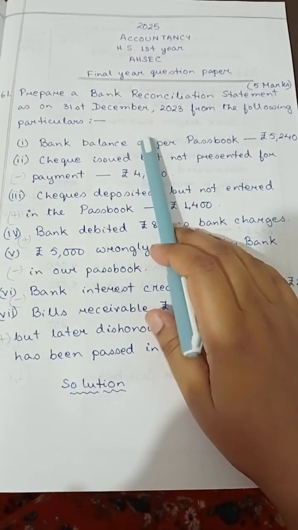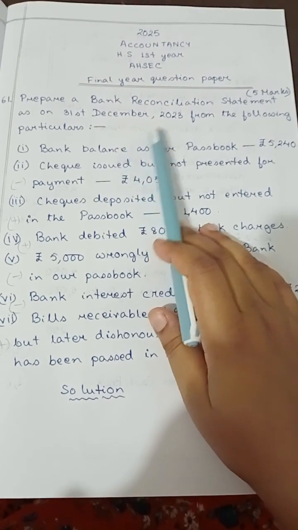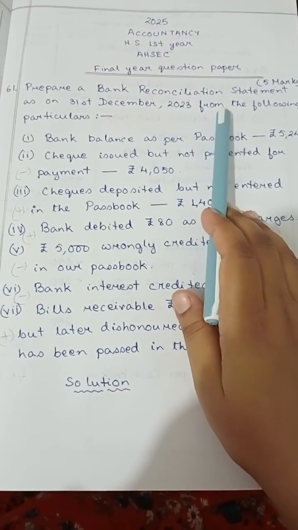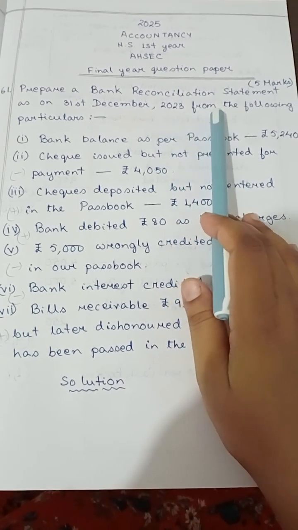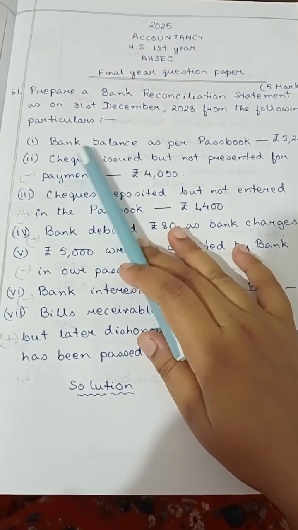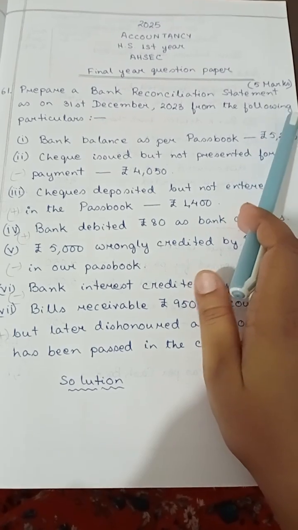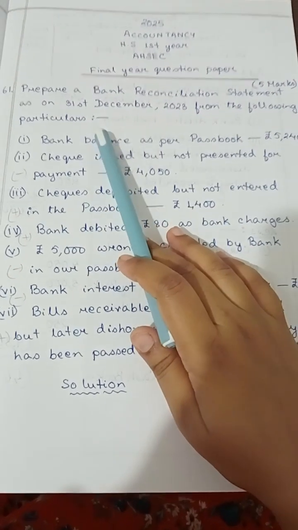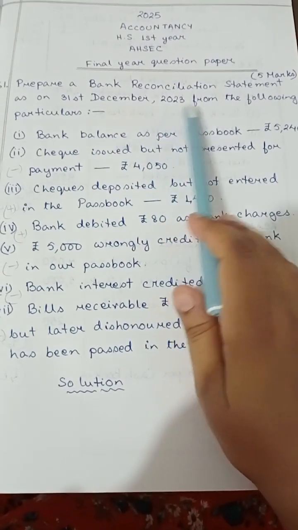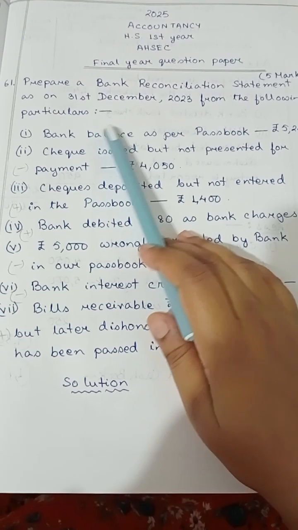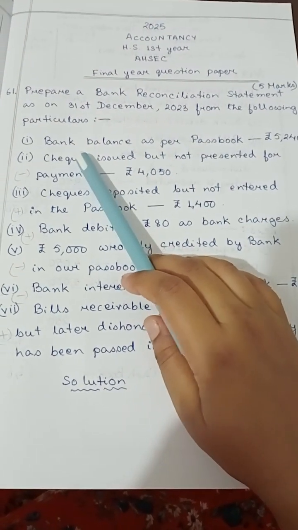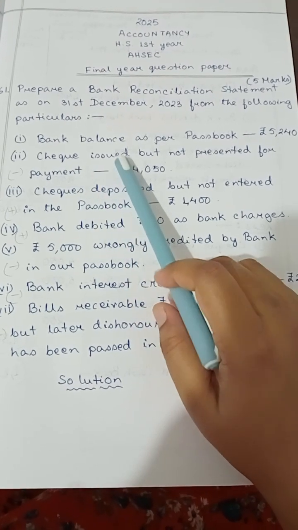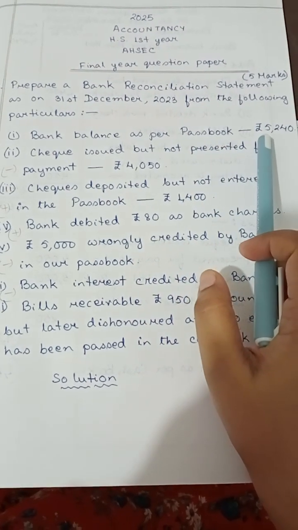So today I am going to discuss a sum from the AHSEC syllabus, Accountancy H.S. 1st year final year question paper 2025. This is question number 61, which carries only 5 marks. You have been asked to prepare a bank reconciliation statement as on 31st December 2023 from the following particulars. The bank balance as per passbook is given.